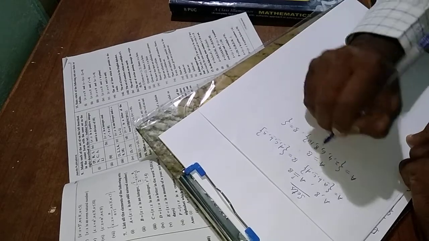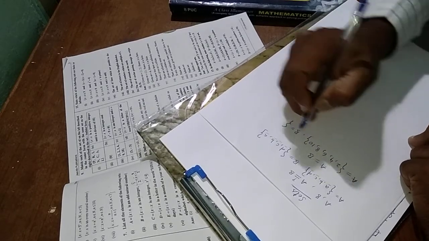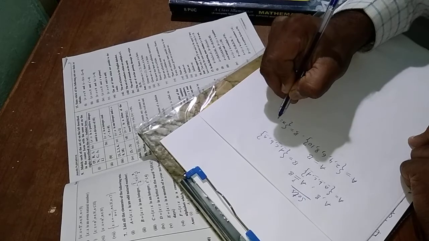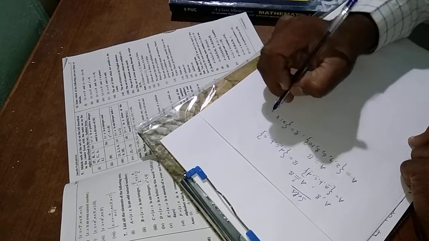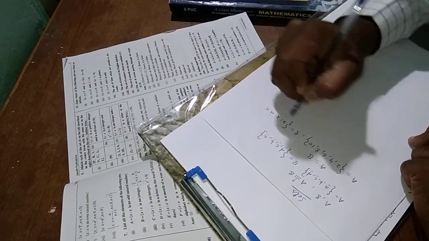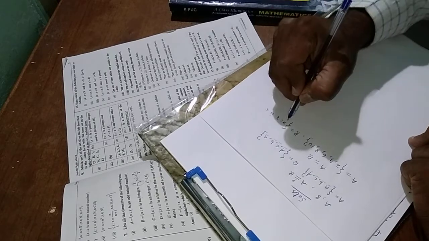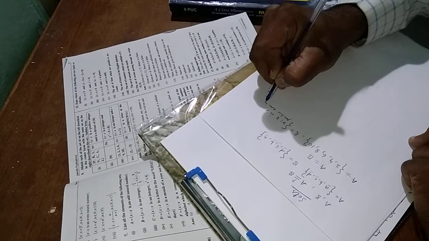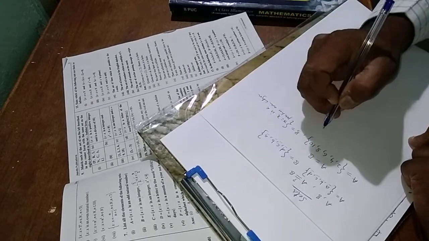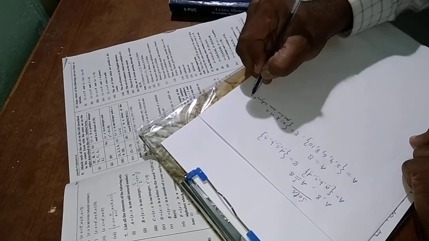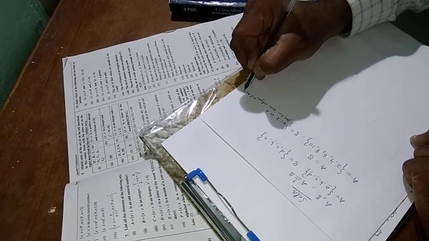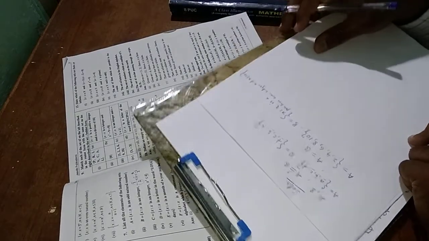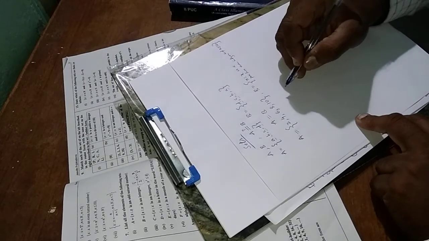And B is equal to {x such that x is a positive even integer and x is less than or equal to 10}. These two sets are equal or not, this we have to say.